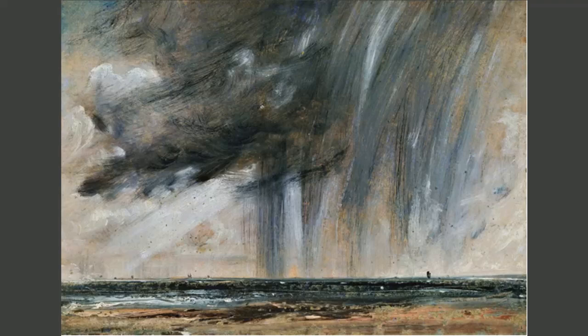In this case, he's using the brushwork, slightly impasto style brushwork, to suggest the rain coming down from the clouds. It's probably done in oil, but I guess you could do this in acrylic as well.